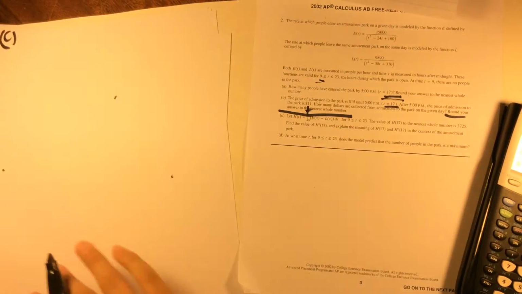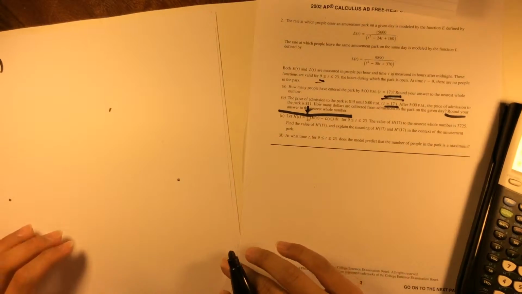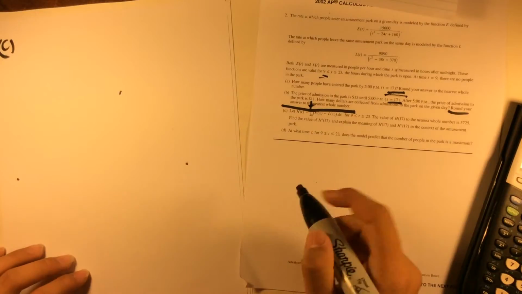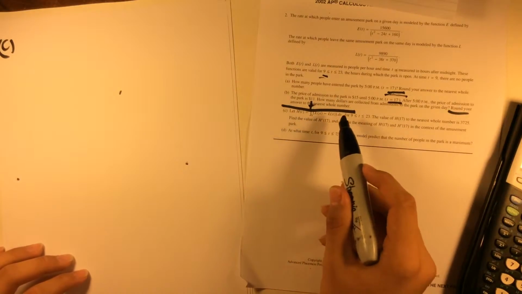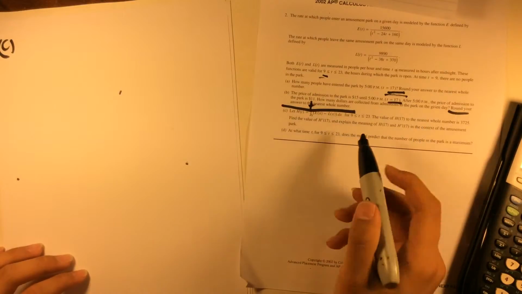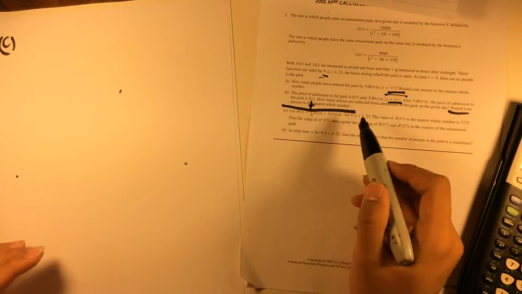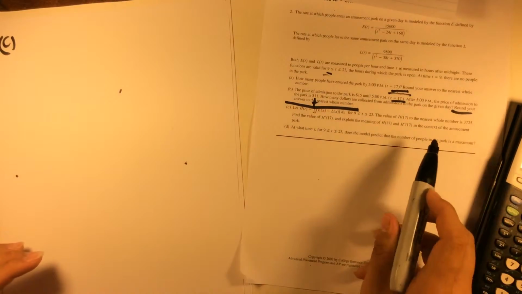Number C. Let H of t equal the integral from 9 to t of E of x minus L of x dx, for t from 9 to 23. Find H of 17 to the nearest whole number, which is 3725, find the value of H prime of 17, and explain the meaning of H of 17 and H prime of 17.